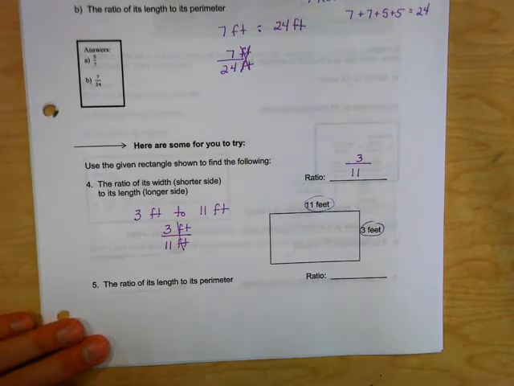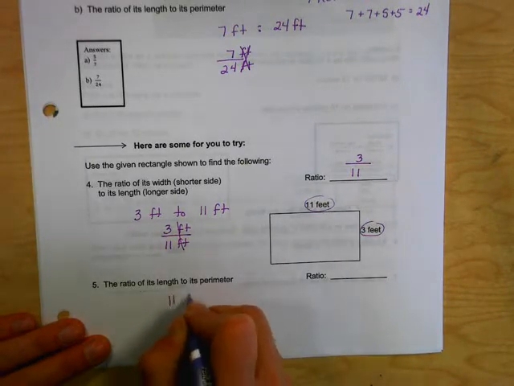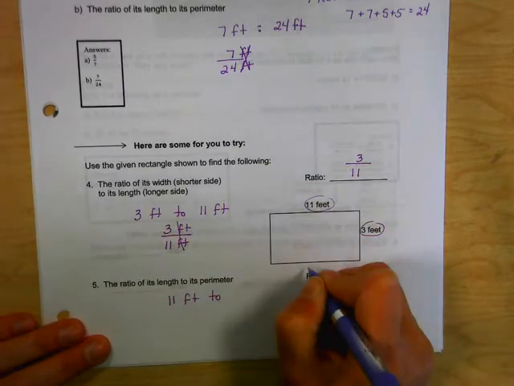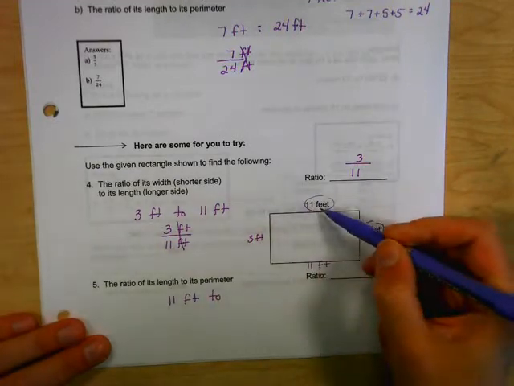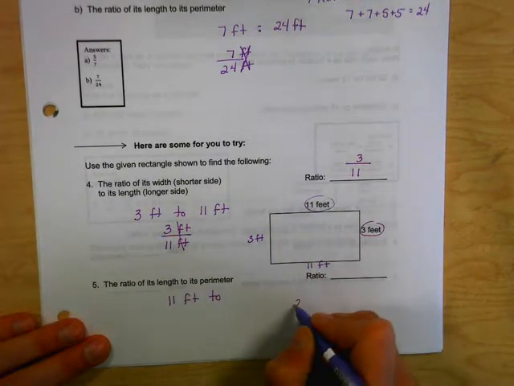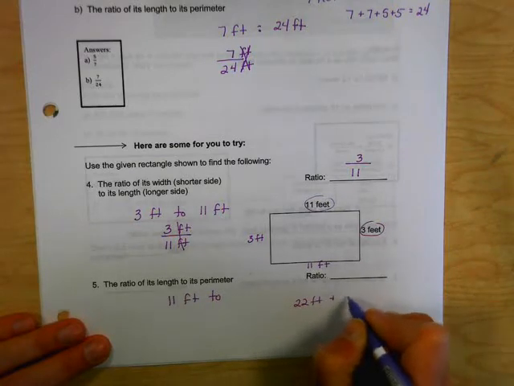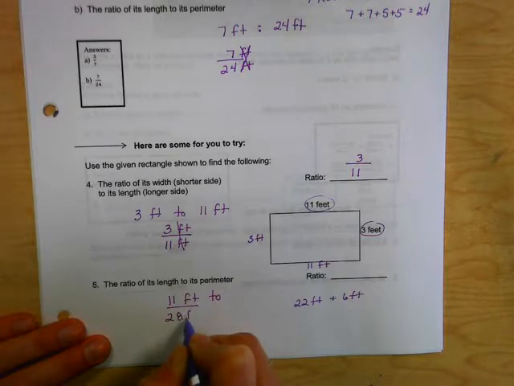The ratio of its length to its perimeter. Okay, length is 11 feet. Its perimeter, 11 plus 11 is 22. 3 plus 3 is 6. So it looks like we're going to have 28 feet.